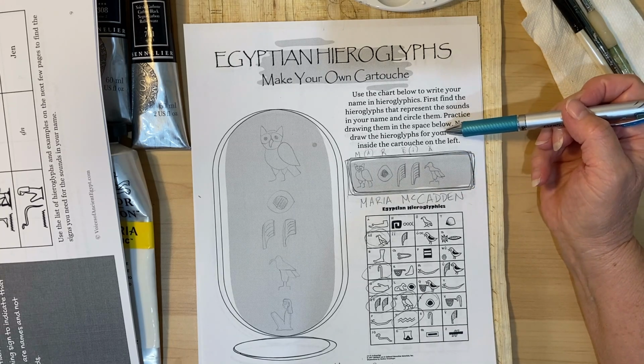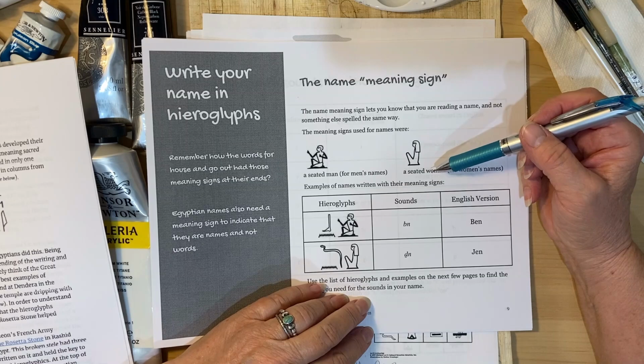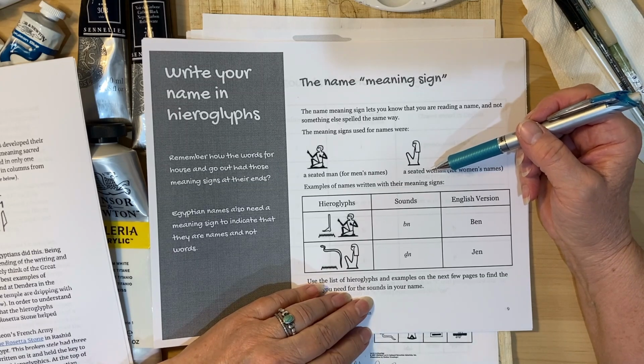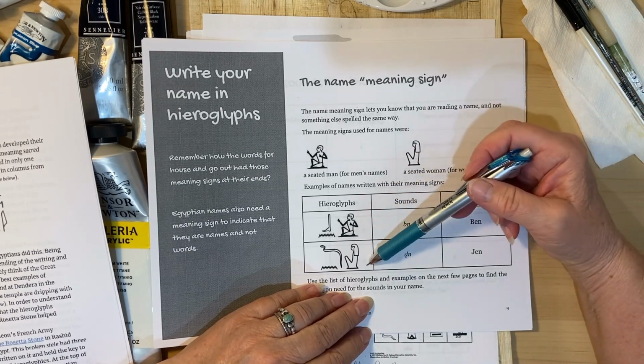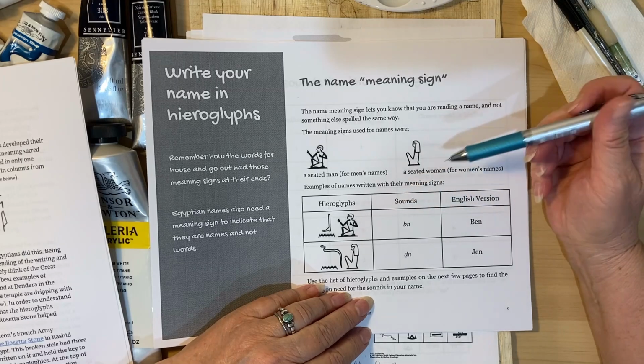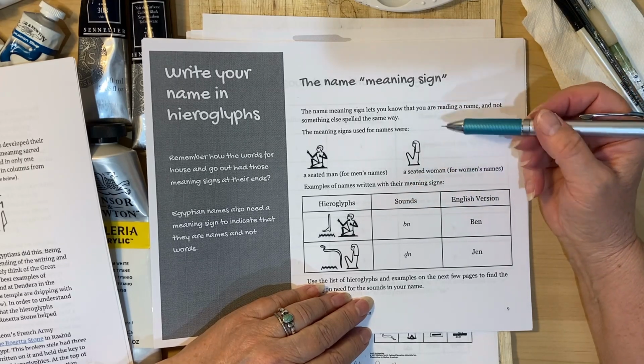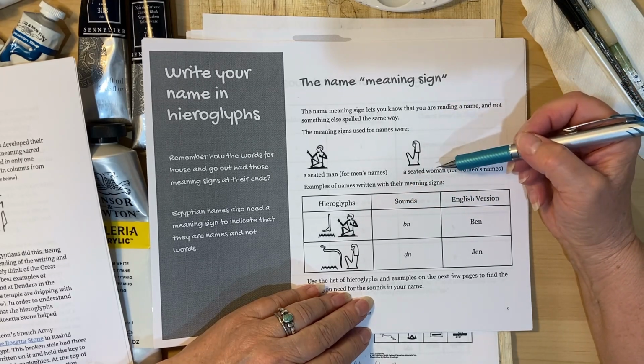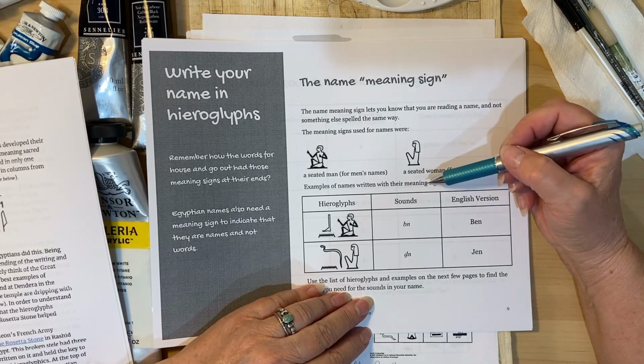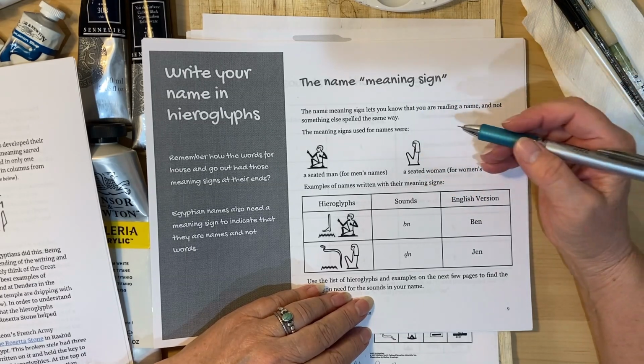The other symbol that you're going to include in your cartouche is the symbol for man or woman, indicating that the name inside the cartouche is actually a name and not another word for something else.